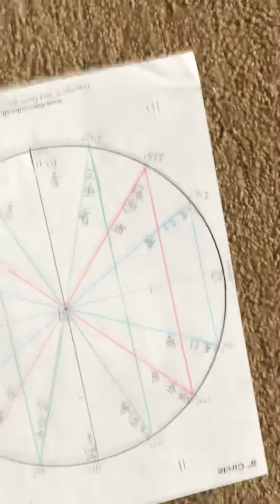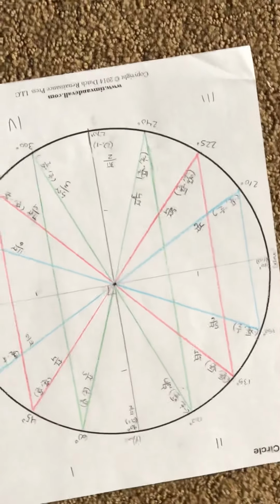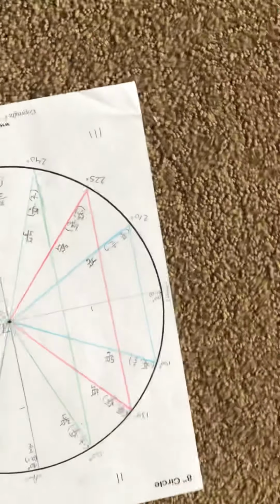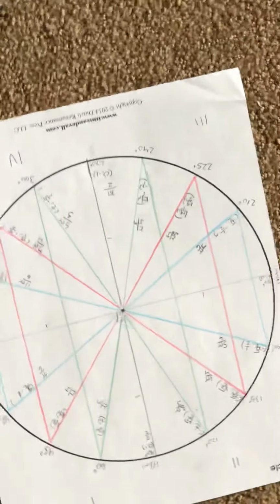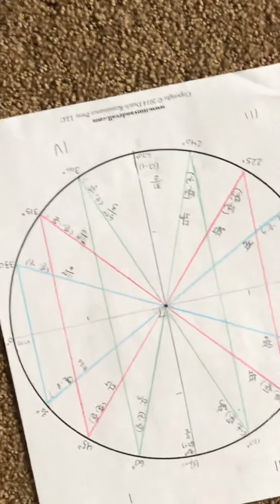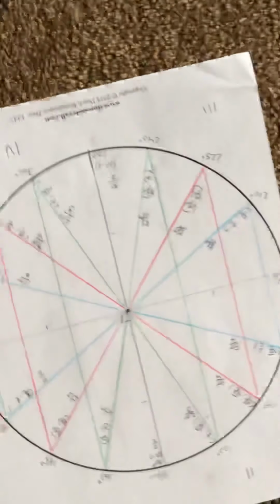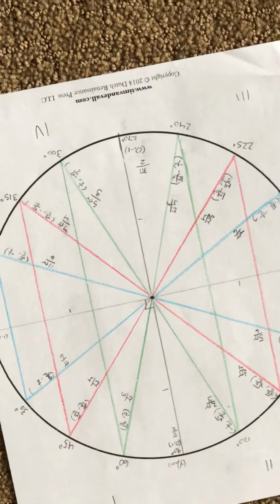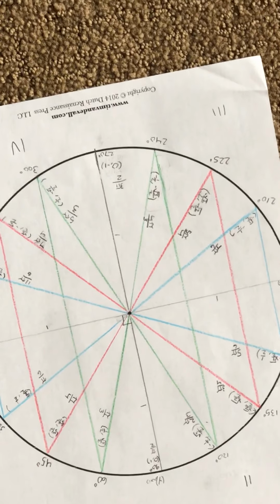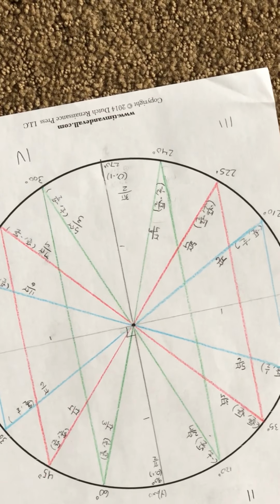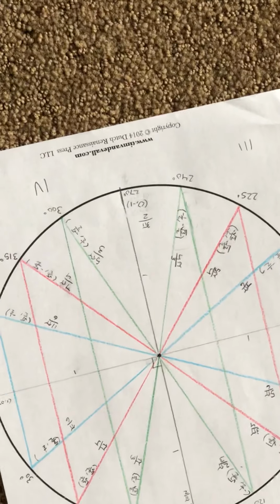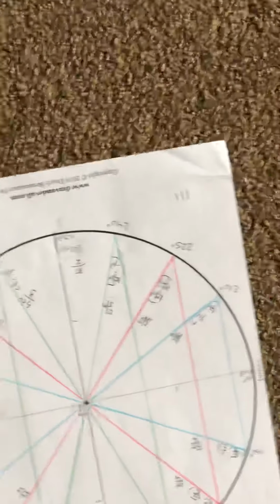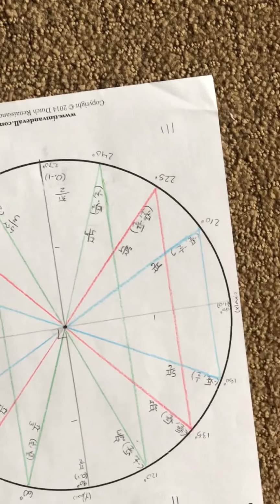And then to find the tangent of negative 120, what you would do is go 120 degrees clockwise on the unit circle, and then that would get you to 240 degrees. From there, you take the sine of 240 divided by the cosine. In this case, it is negative 1/2 divided by negative square root of 3 over 2, which equals the square root of 3 in the end.